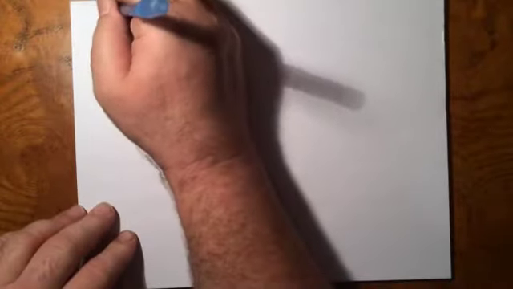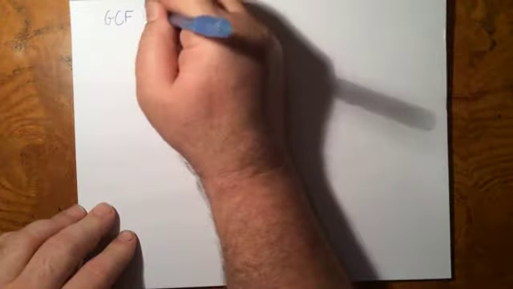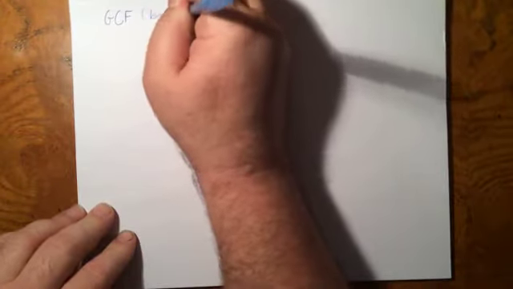The next type of greatest common factor we're going to look to do is a GCF, or a greatest common factor, that's a binomial. This technique is going to lead us to be able to do one type of factoring, which is known as factoring by grouping. And factoring by grouping involves the greatest common factor at two levels.